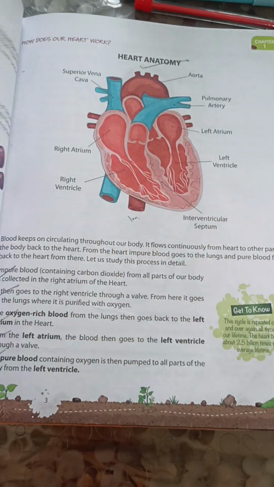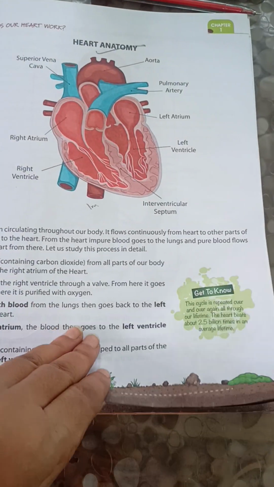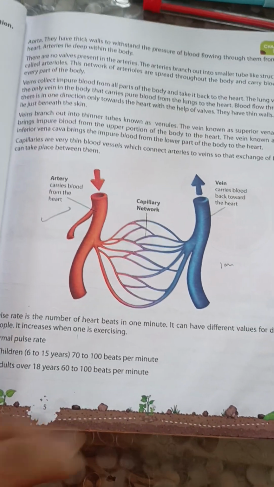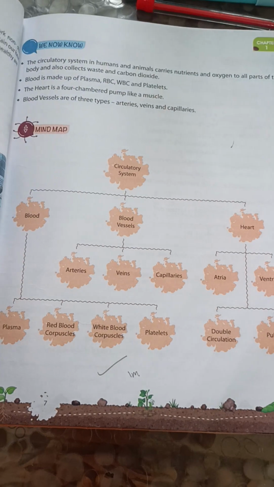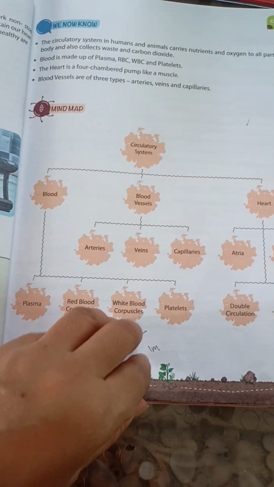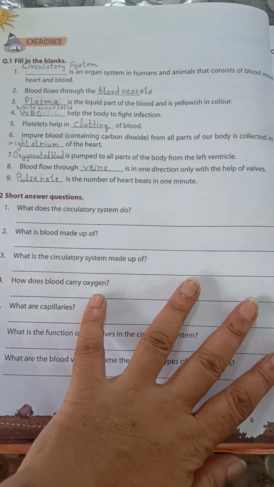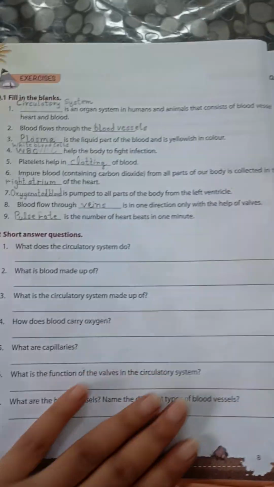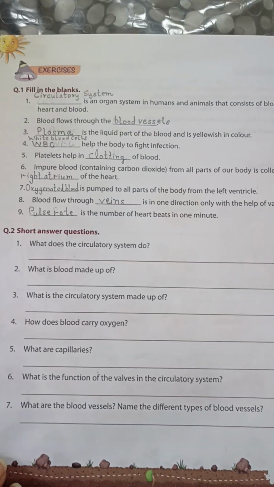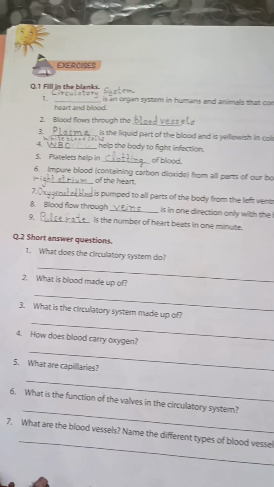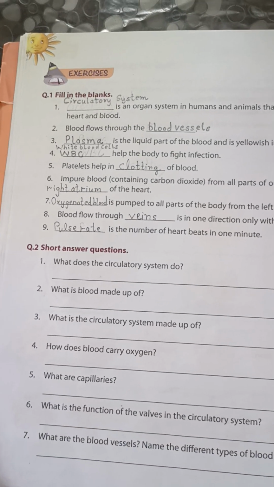So this is the chapter. Okay, so let's begin with the back exercise. So first we begin with question 1, that is fill in the blanks.